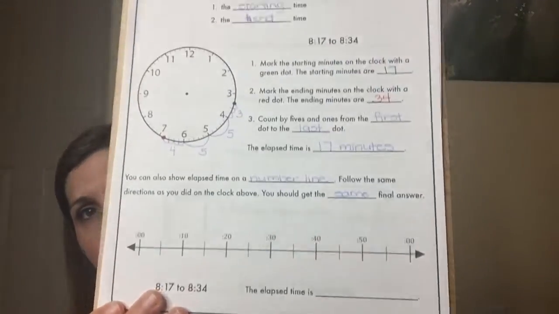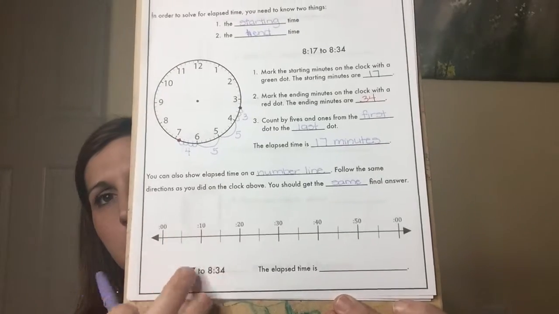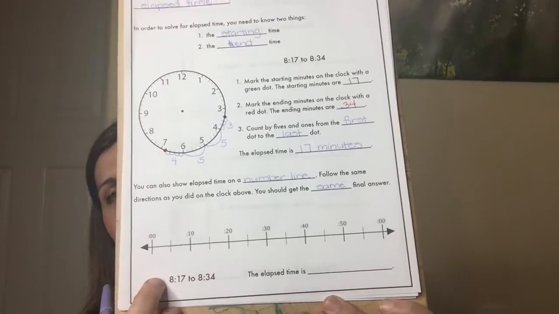All right, now we're going to look down here. Our next step, just like yesterday, you can also show elapsed time on a number line. Follow the same directions as you did on the clock above. You should get the same final answer. So our number line's right here. We're going to do the same problem, and hopefully we get the same answer.